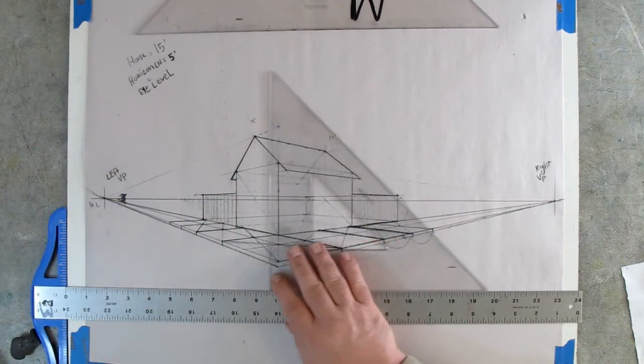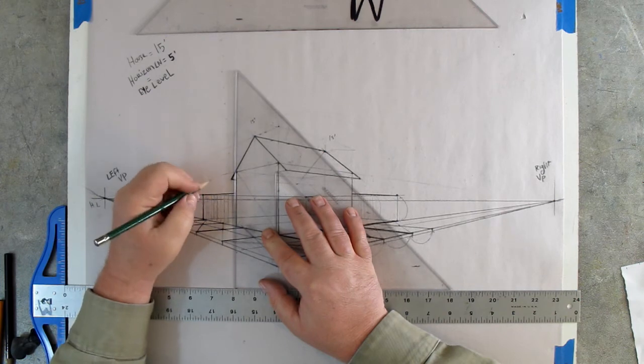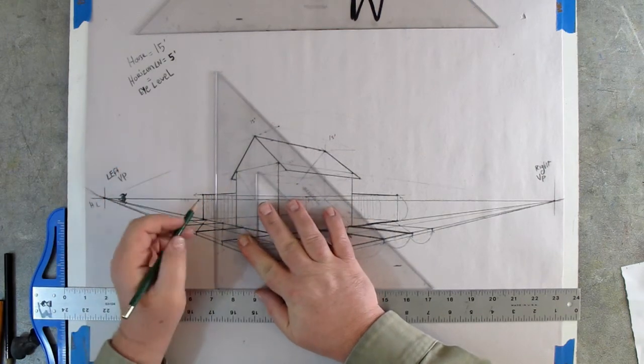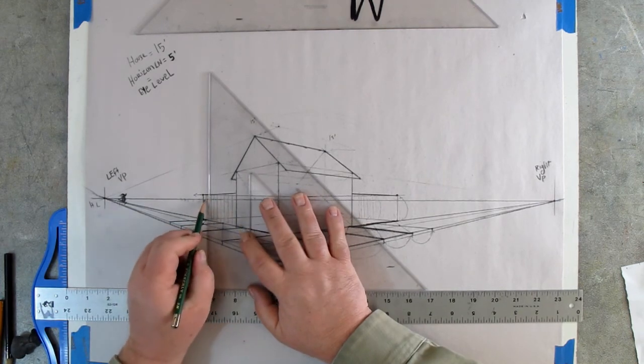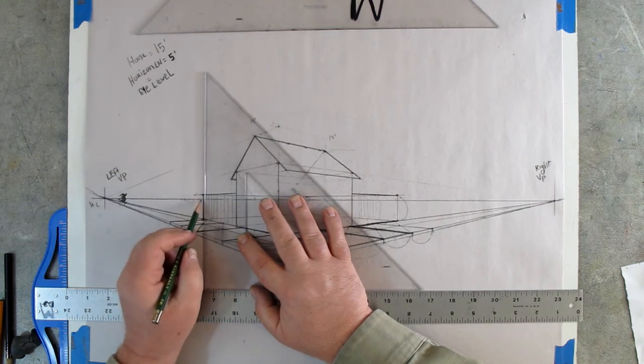But anyways, these slats are getting smaller and smaller as they get further and further away from us in perspective.